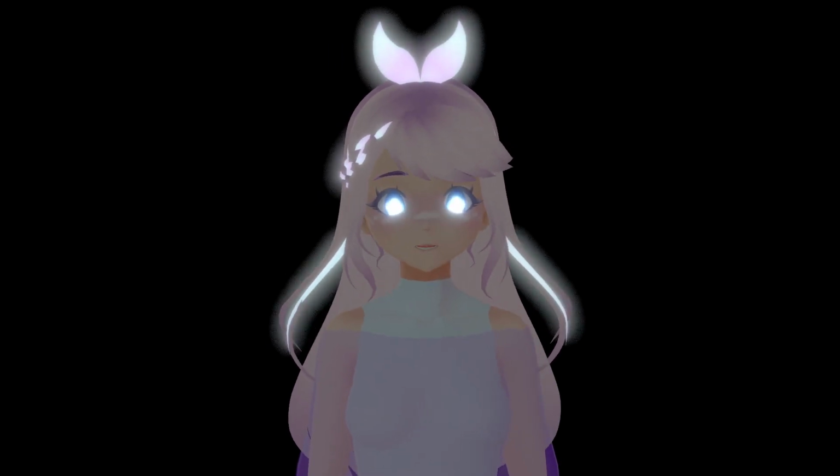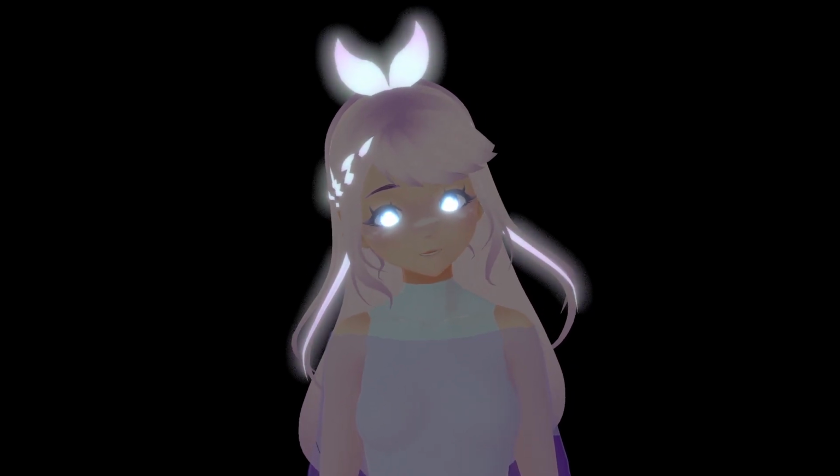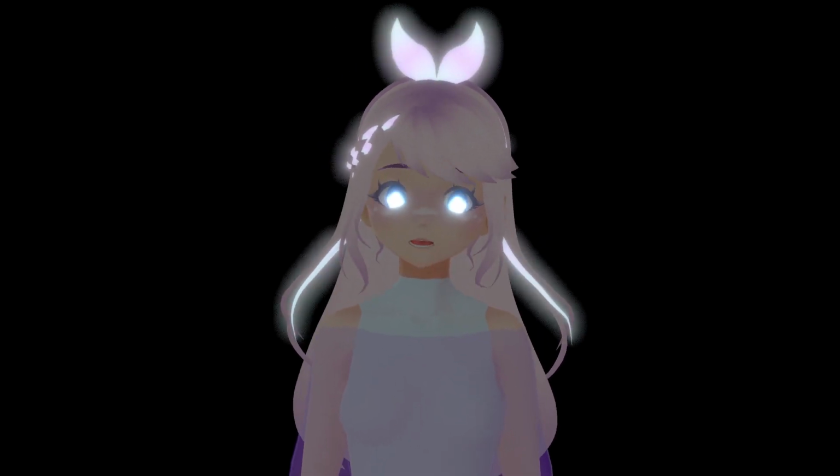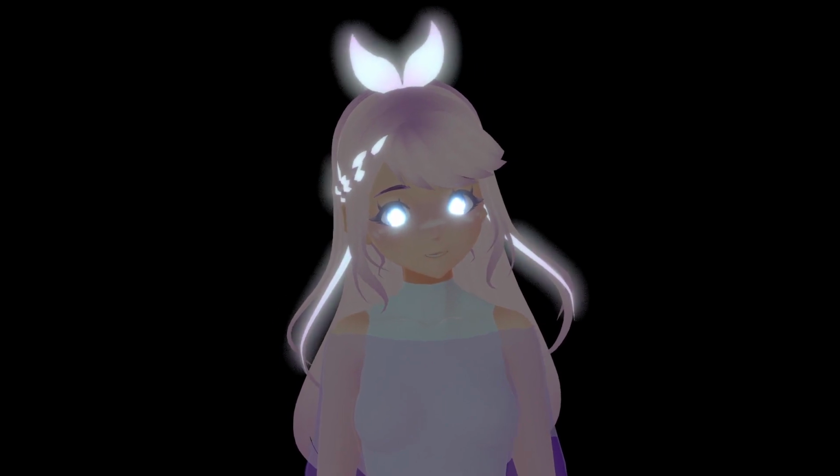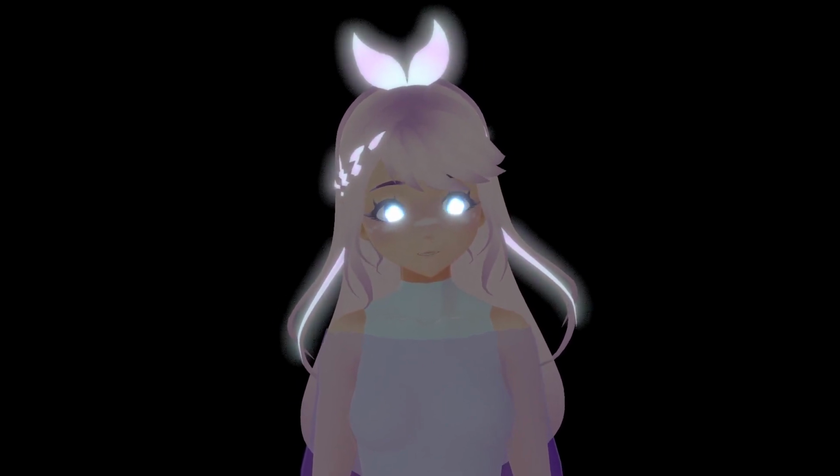If you can't tell, today we're going to be talking about how to make things glow in the dark or just glow in general. It's actually pretty easy, but it does require a couple downloads outside of Android Studio.